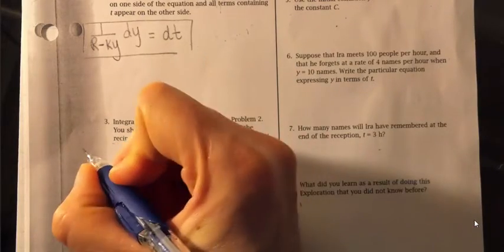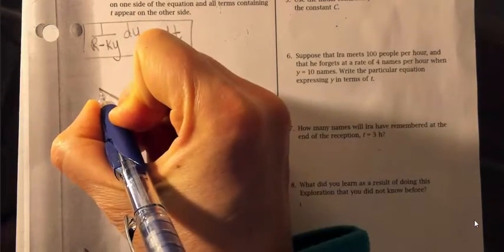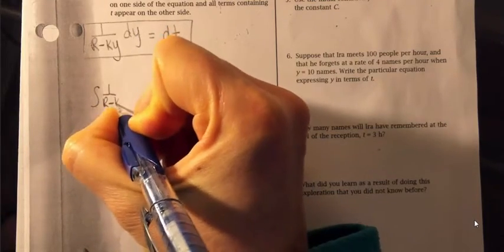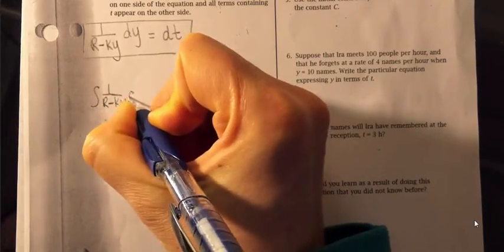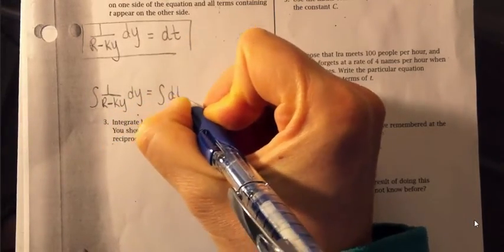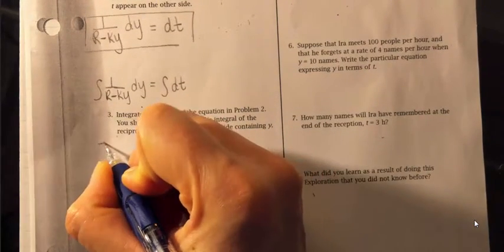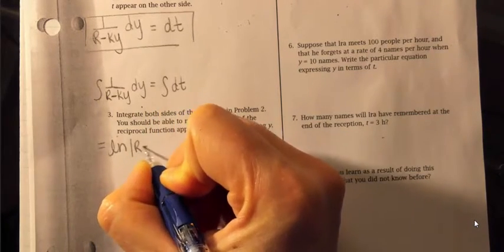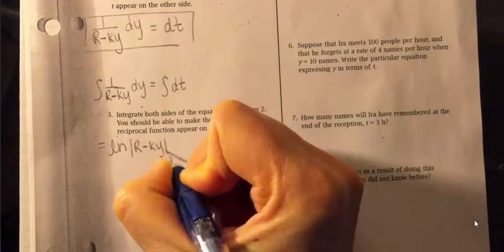Okay, so integrating both sides then. Actually, I'm going to write that up here just so that I have some proper notation, but then I'm going to follow up down below just in case I run out of room. So I'm basically just taking the indefinite integral on both sides. Okay, so that tells me that I'm going to end up with the ln of r minus k times y.